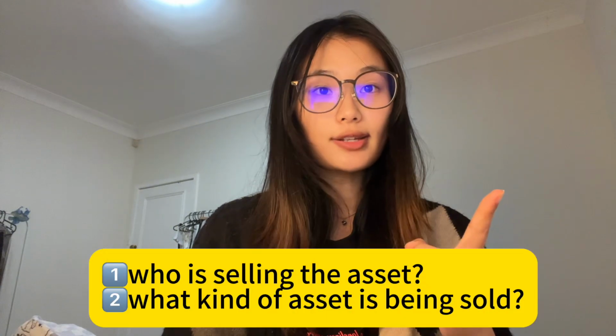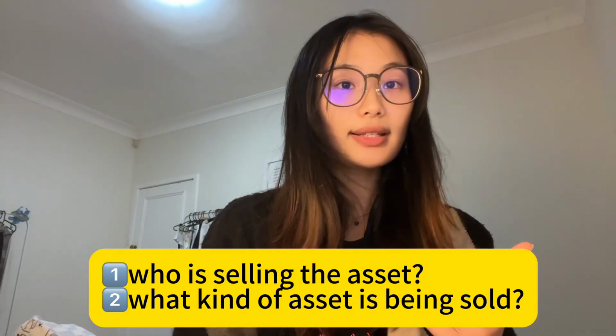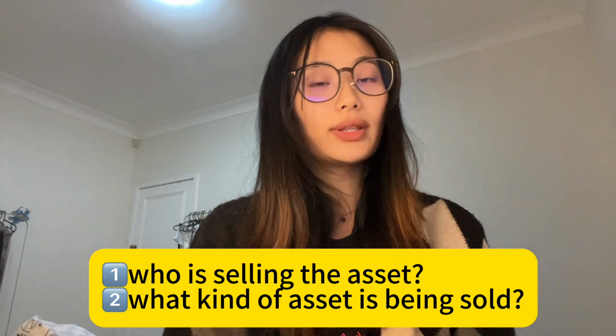Now, this type of question usually tests two main things. The first is who is selling the asset. Second, what kind of asset is being sold.